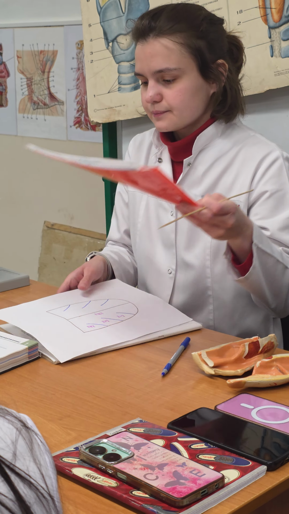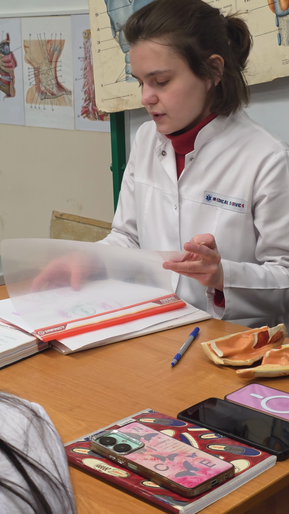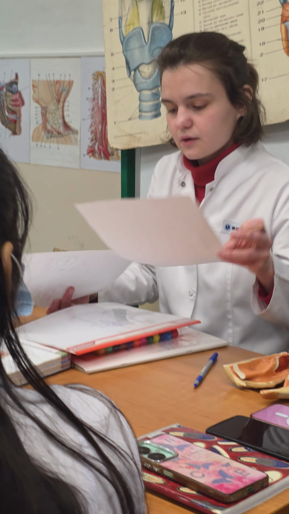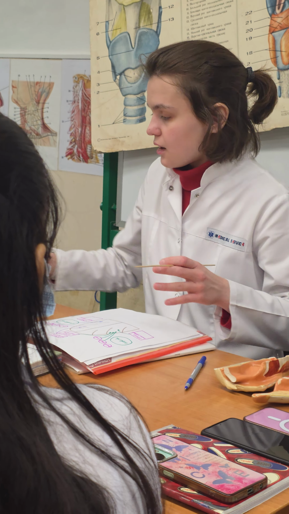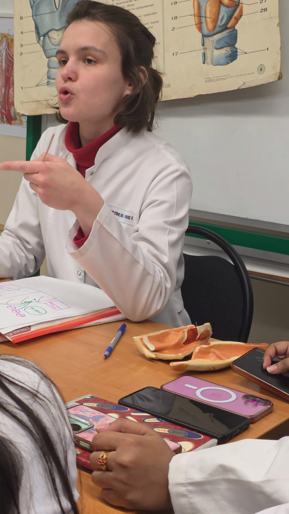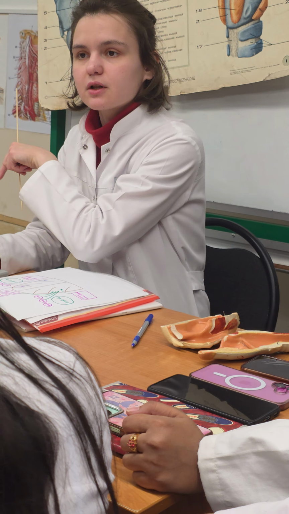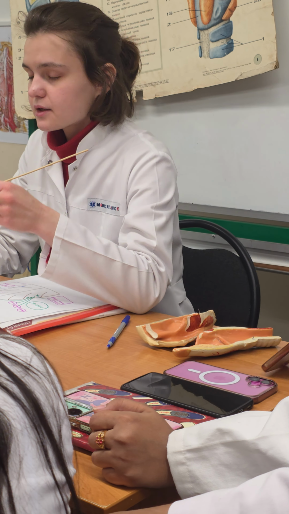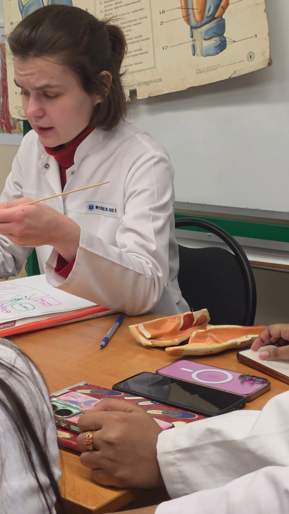What are they? For this I have another picture. I'll give you the opportunity to take photos. What we can see on the sagittal section, and what I have shown you on the sagittal section of the real head, I'll show it to you again.